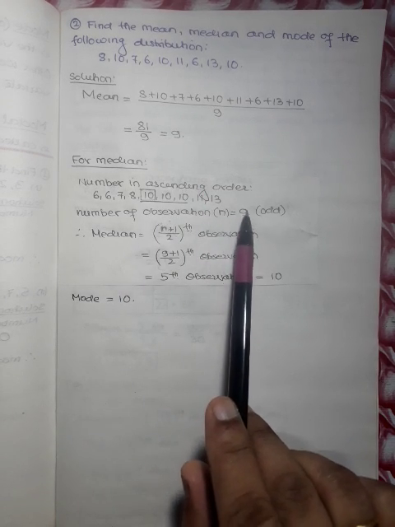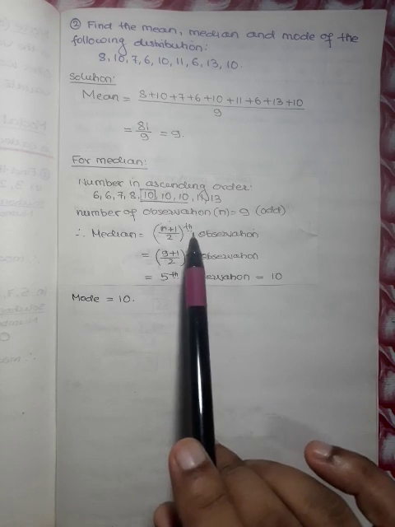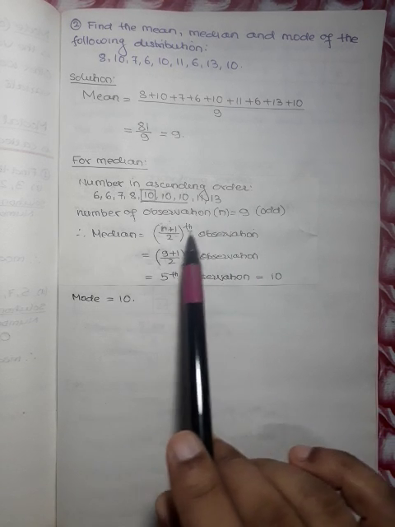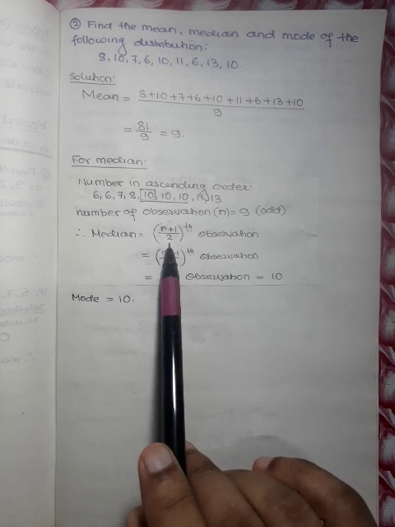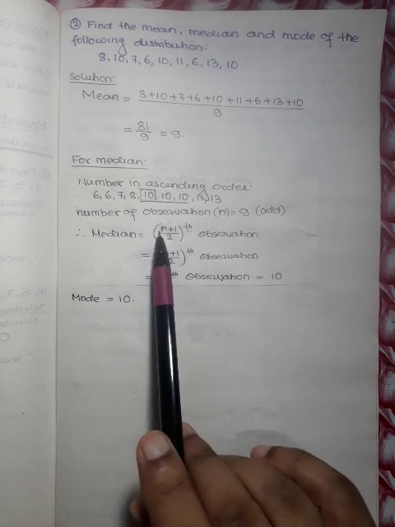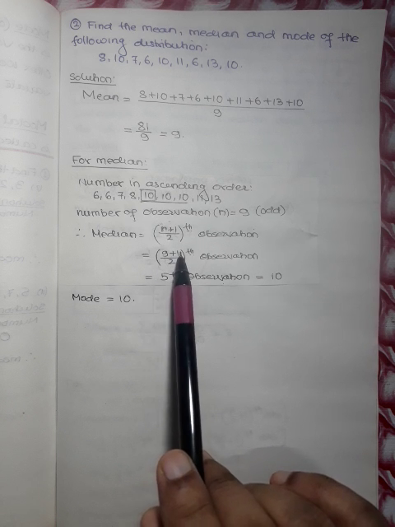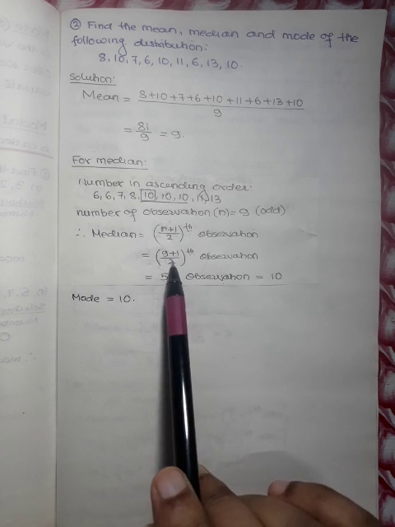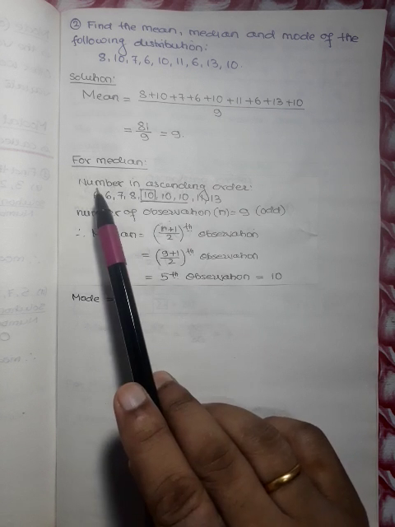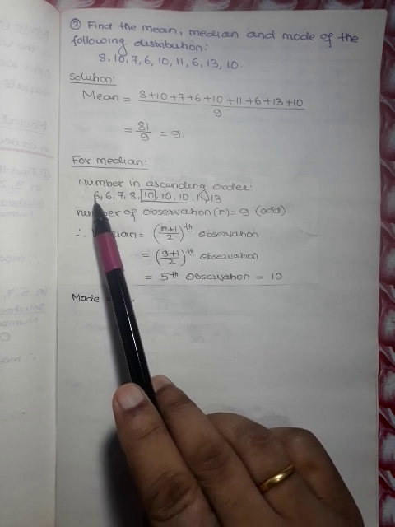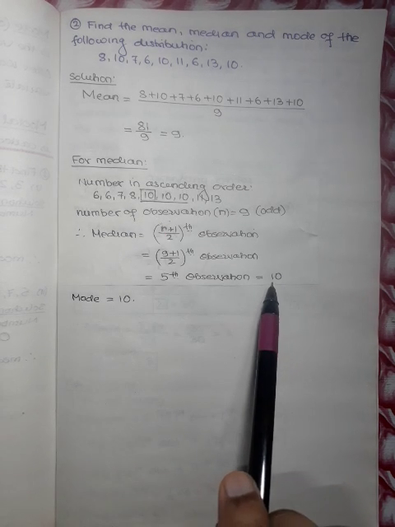It is 9. We know that to find the median we must use the formula for an odd number of observations, which is the (n plus 1) divided by 2th observation. N is 9, so 9 plus 1 divided by 2. That means 9 plus 1 equals 10, and 10 divided by 2 is equal to 5. So, this will become the 5th observation. Which one is the 5th observation? First, second, third, fourth, fifth. So, the 5th observation is 10.